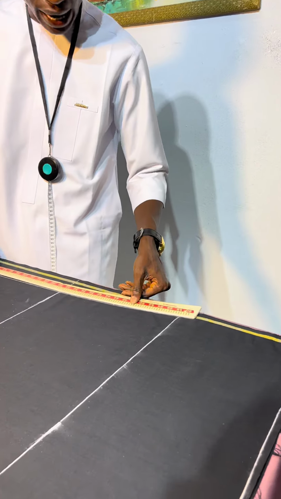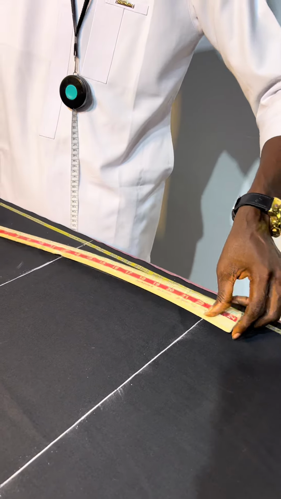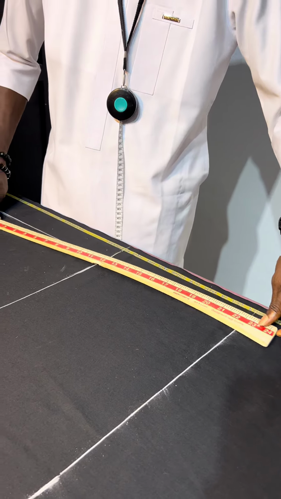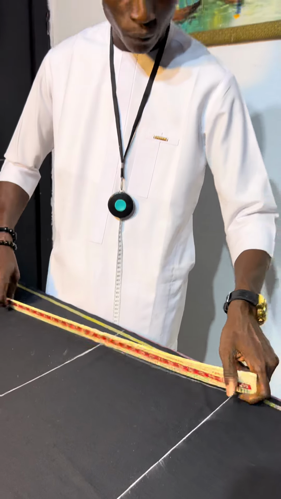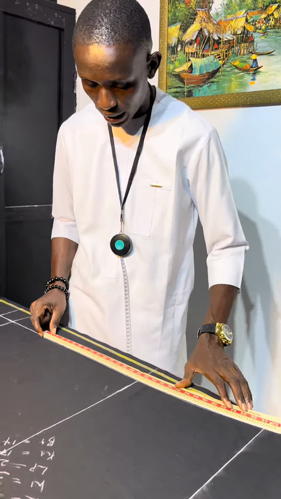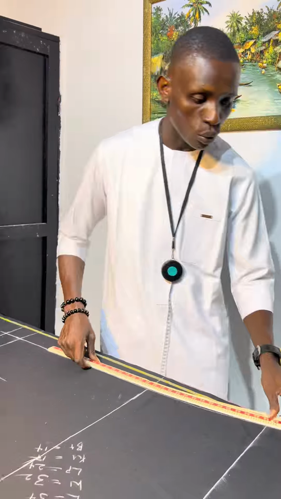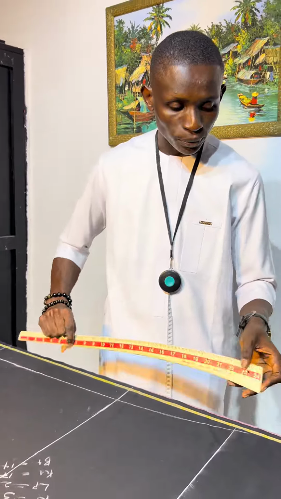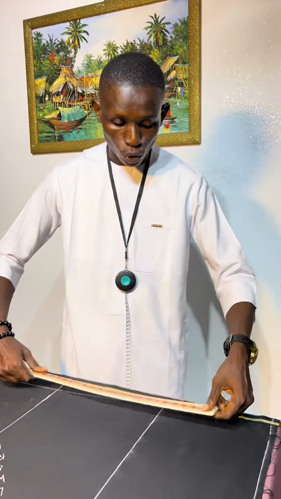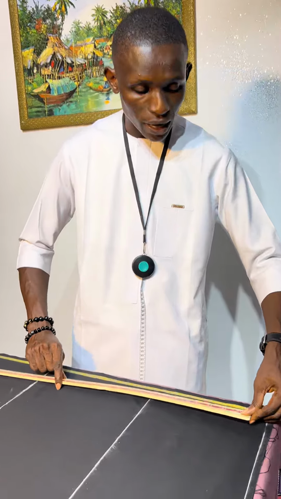I placed my ruler like this. I did not place my ruler like this. If you place it like this, it's going to be looking like a hip curve ruler. So like this, I've applied that, right? So the next thing you want to do, still the same ruler, you move it, you have to turn it this other way, like looking like a hip.